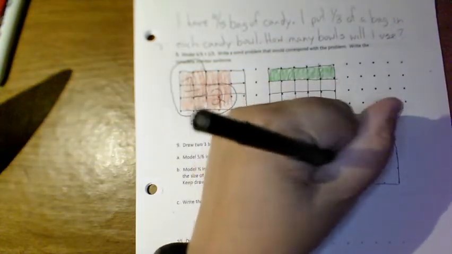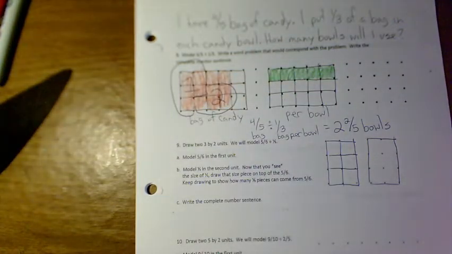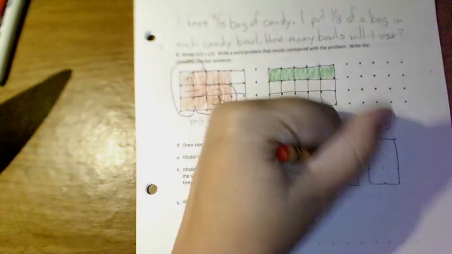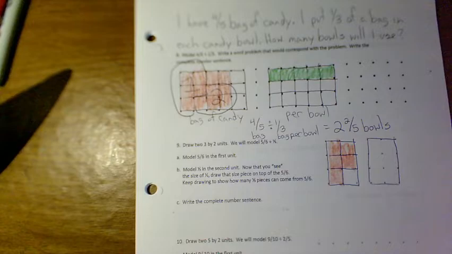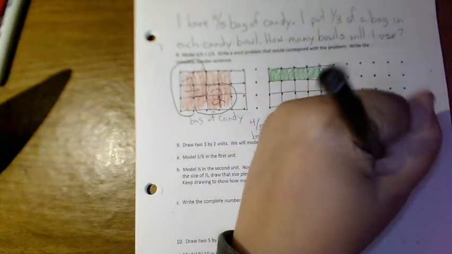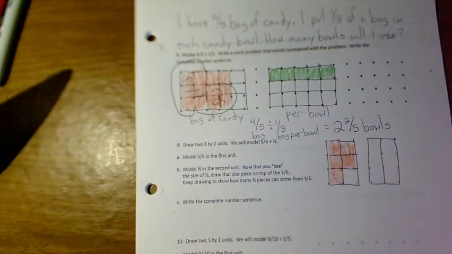So we start by modeling 5/6. So that is what we are starting with. And then it says model 1/2 in the second unit. Okay, so 1/2 looks like this much.